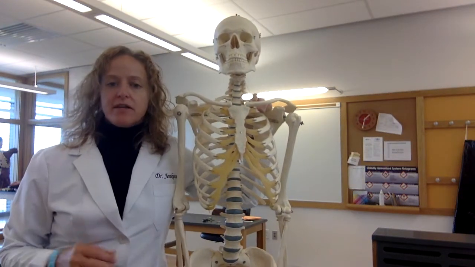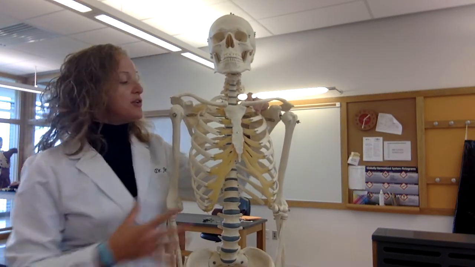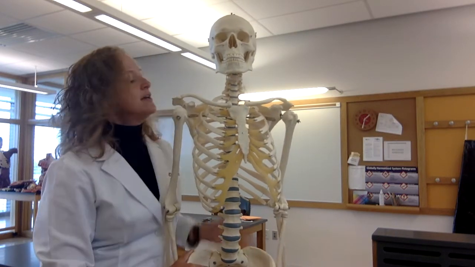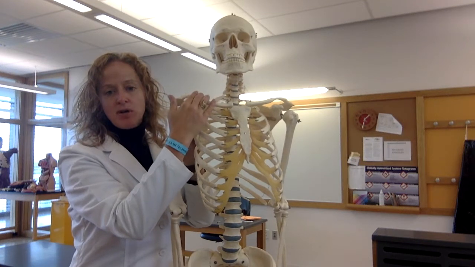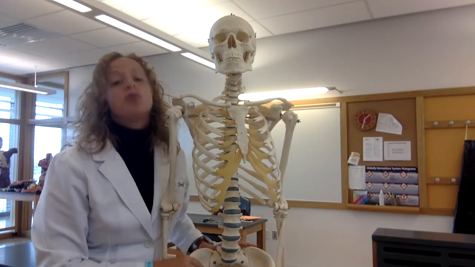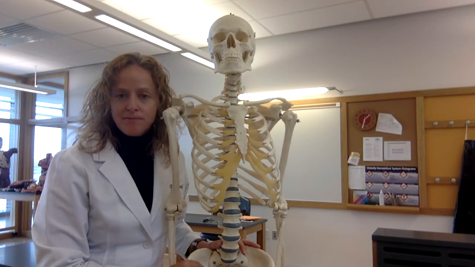One point that a lot of people miss would be concerning the shoulder girdle and the pelvic girdle. Technically, the scapula and the clavicle are part of the appendicular skeleton. The pelvis is also part of the appendicular, okay?